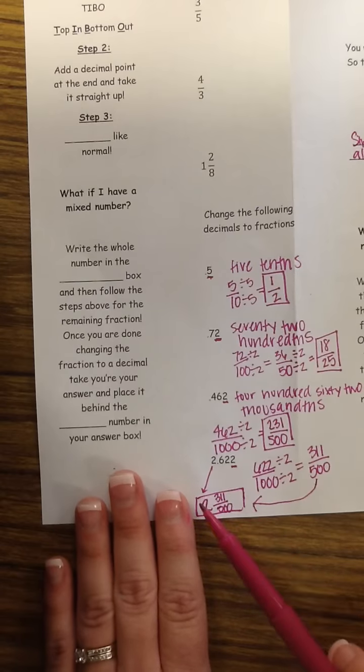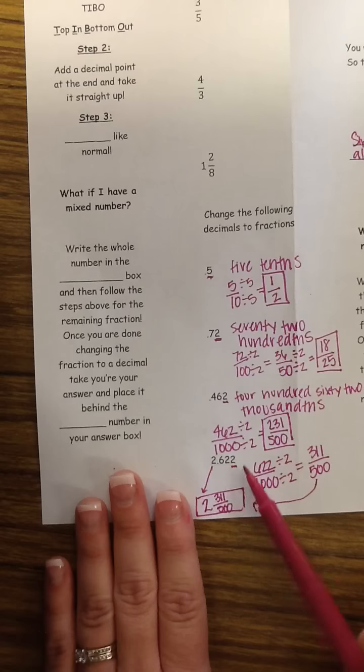Okay, so take your whole number to your answer box, then take your remaining decimal, write it like you say it, and simplify. Once you get your simplified answer, just add it back behind the whole number. And that's how you write a decimal as a fraction.